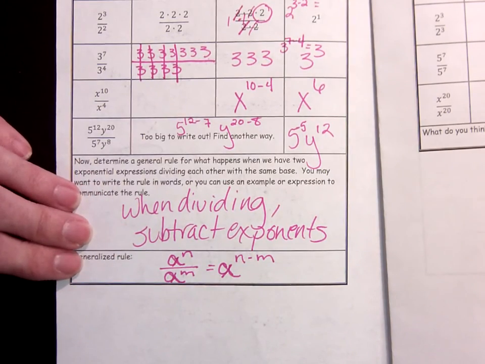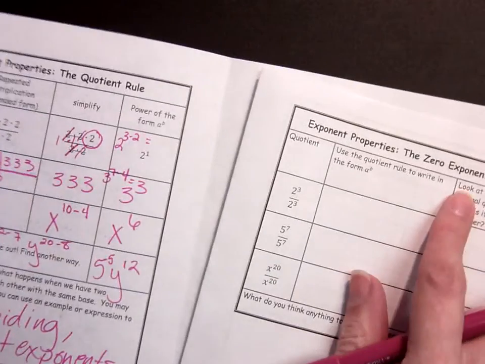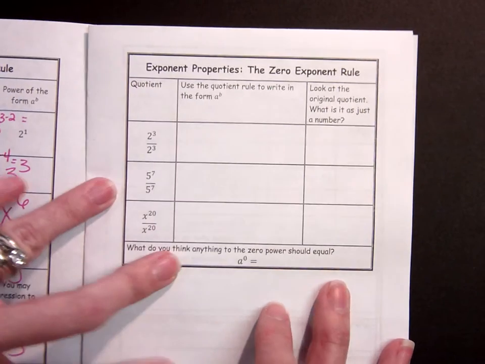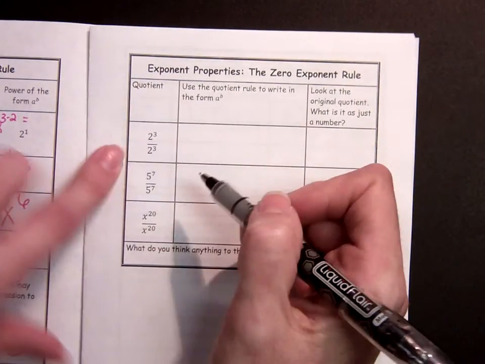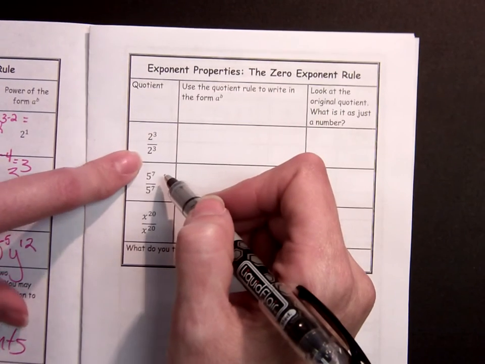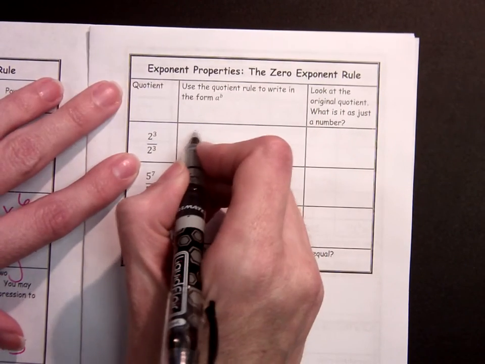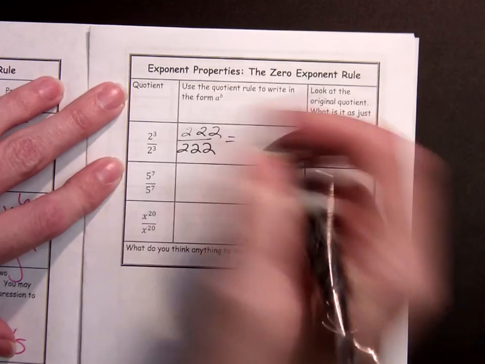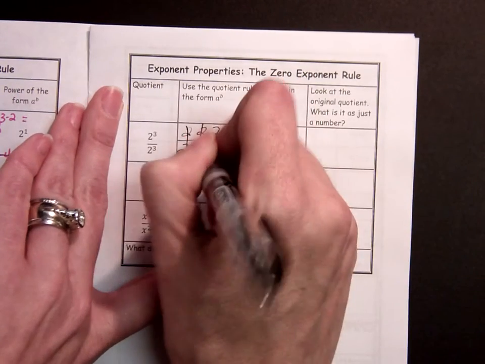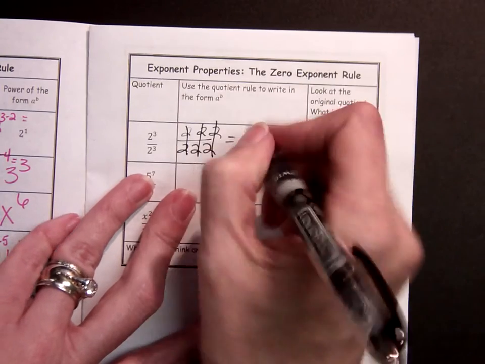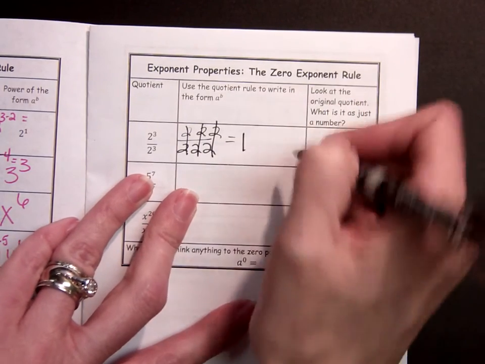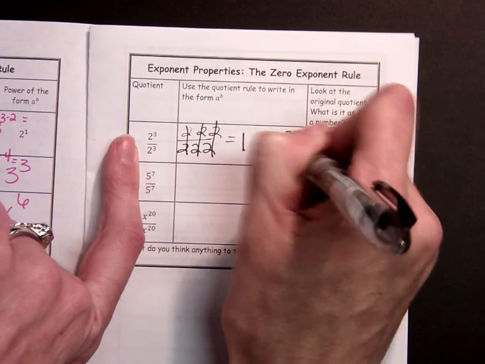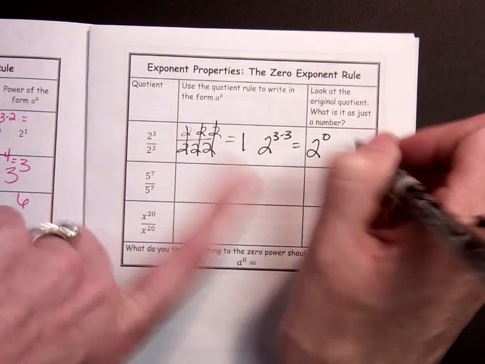Okay. And now this takes us to something interesting, the zero exponent rule. And remembering this will save you a lot of trouble later on. So if I look at 2 to the 3rd power over 2 to the 3rd power, well, if I expand it, that's 2, 2, 2 over 2, 2, 2, which is everything cancels. But remember, when it all cancels, it equals 1. So when I use my quotient rule, 3 minus 3, that leaves me 2 to the 0 equals 1.